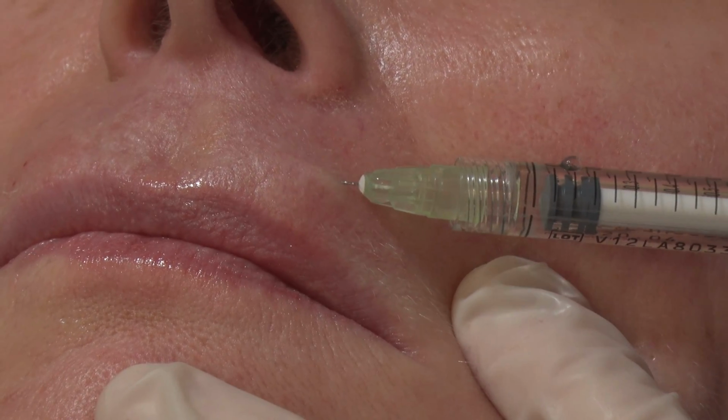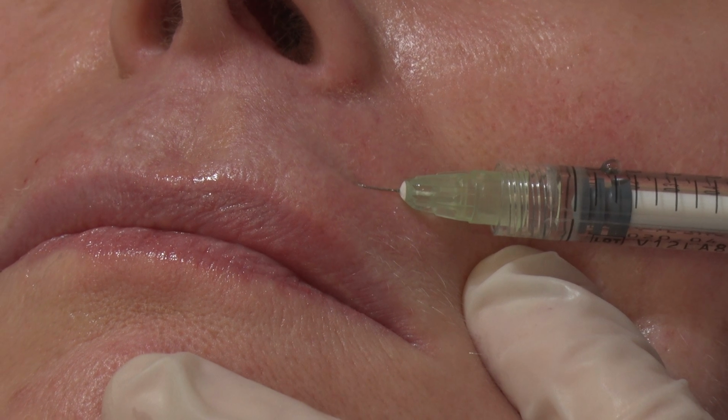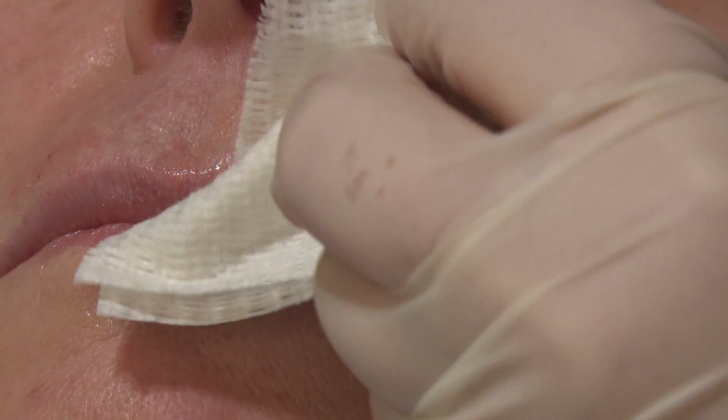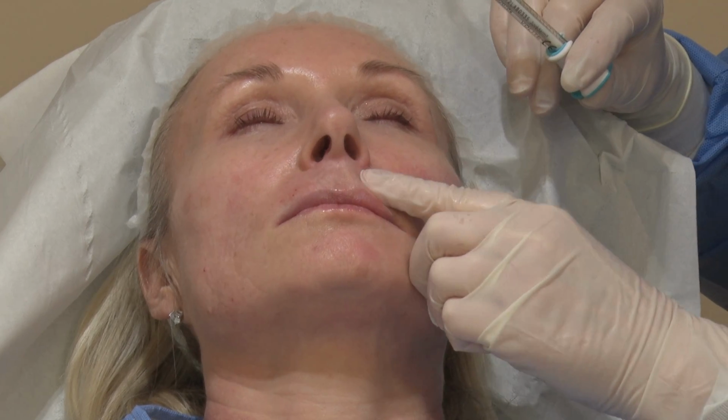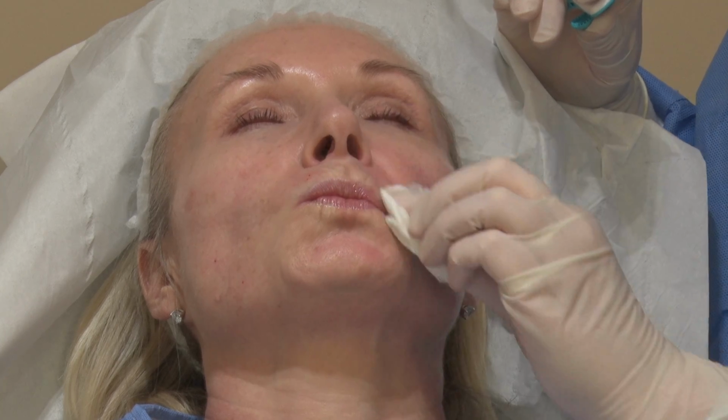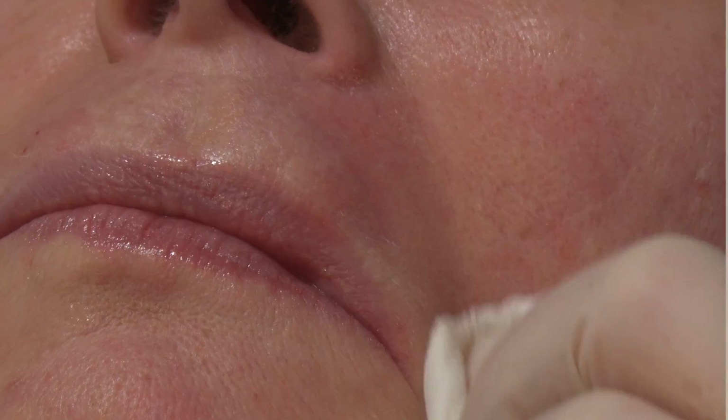Perioral. Inject across the line for support and hydration. Small aliquot deposits of 0.01 ml. The product should not be visible in the skin.